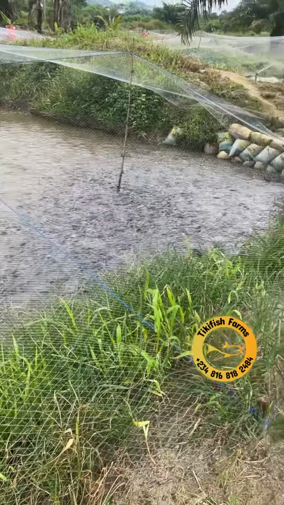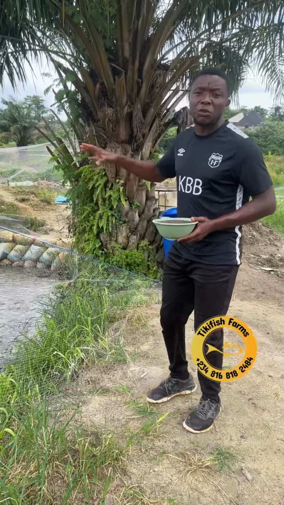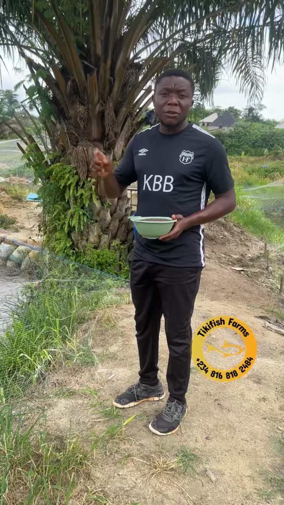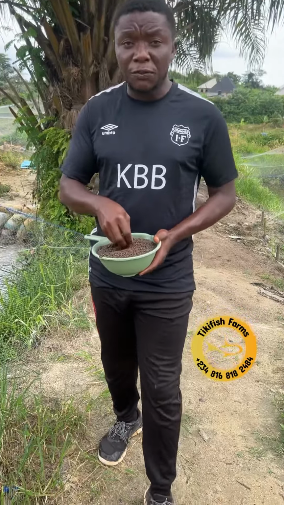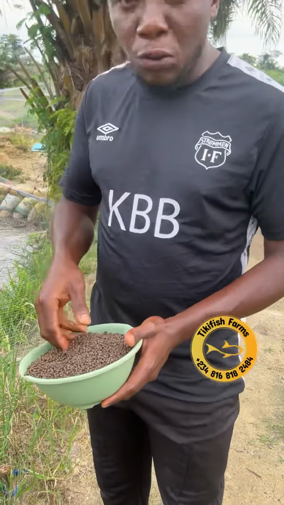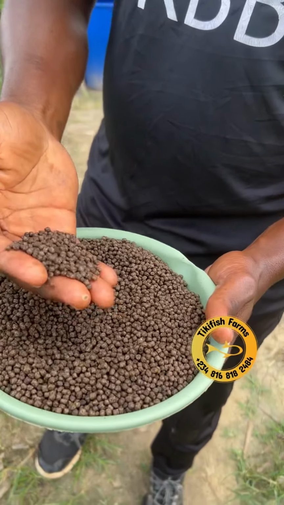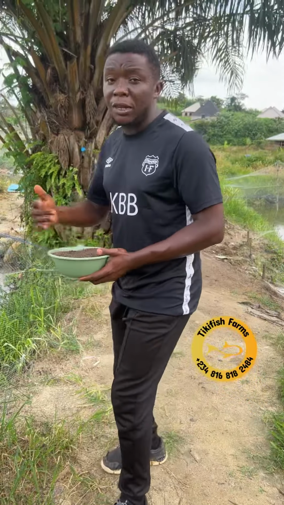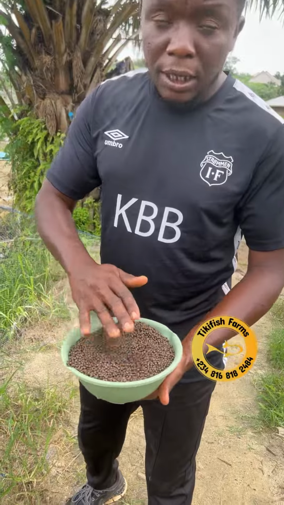Like I said, this pond has about 10,000 pieces of juvenile and they've consumed 344 kilograms of floating catfish feed. I started with 2 mm and now they are consuming 3 mm because they are now bigger. They can take 4 mm, but based on my own feeding plan, they are still consuming 3 mm.